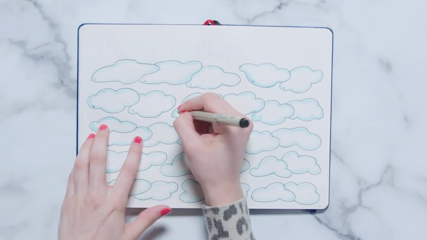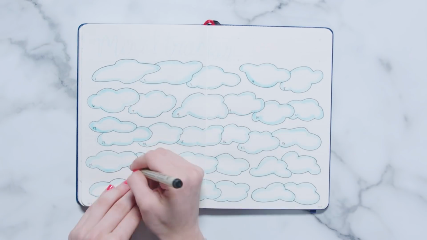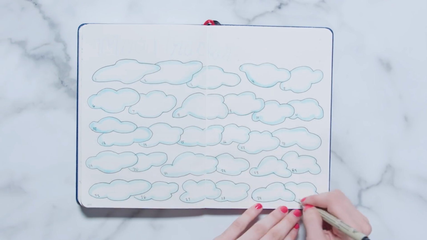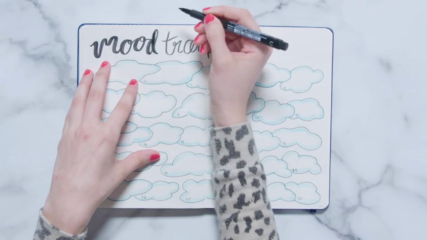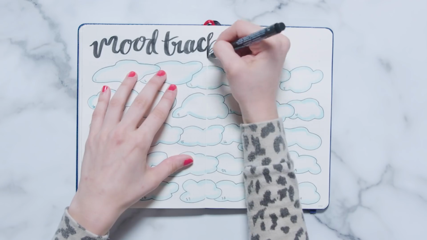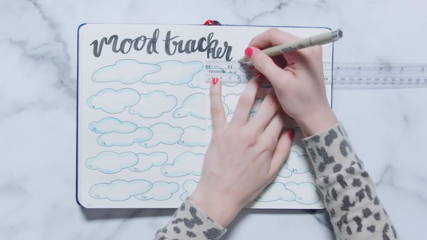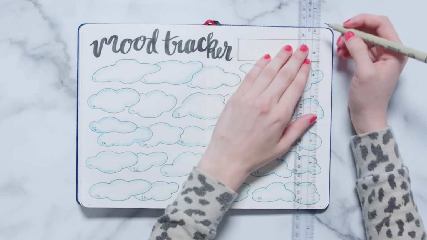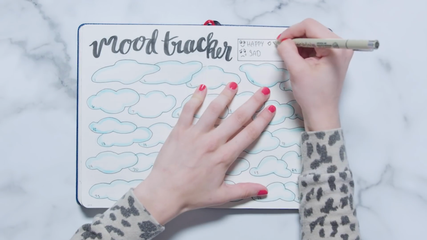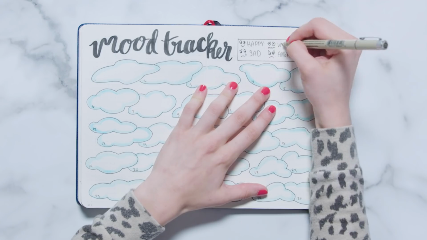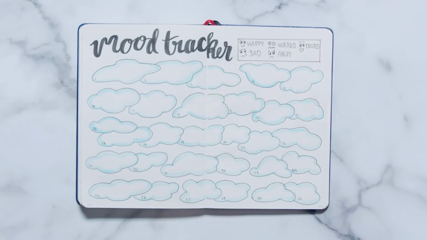Then, in the bottom left corner of each cloud, I labeled each with the number of the day of the week. Next, I wrote Mood Tracker at the top left of the spread in the same bold script font I've used in all of the previous spreads. To the right of my title, I drew a box for my mood key. In this box, I drew 6 different smileys to represent 6 different emotions, but you can substitute any emotions you want to use with these 6.